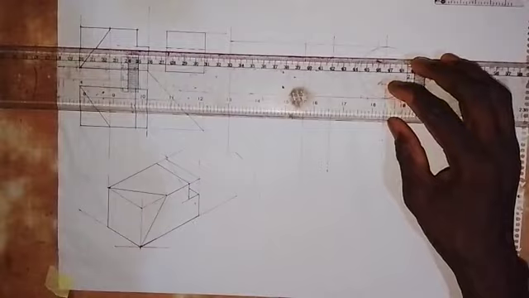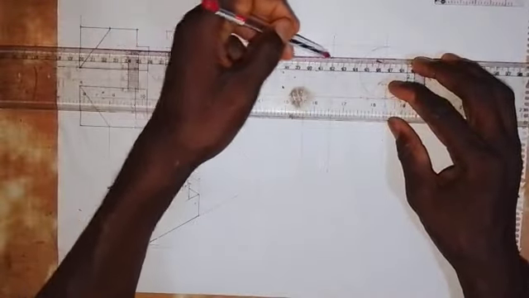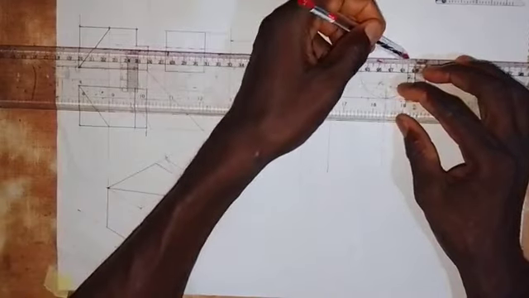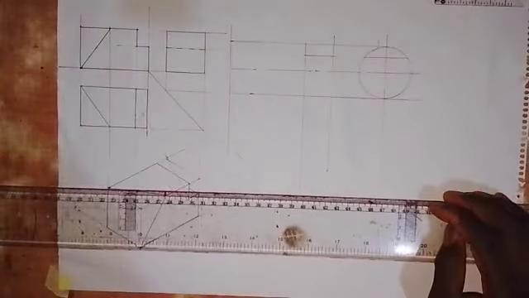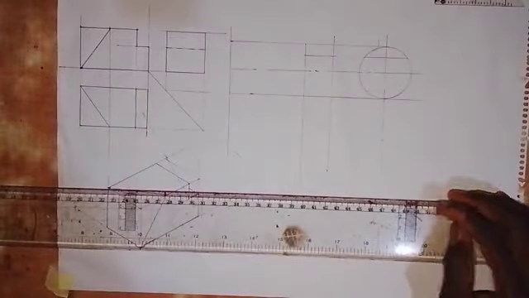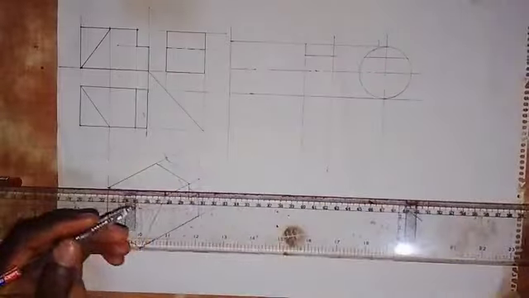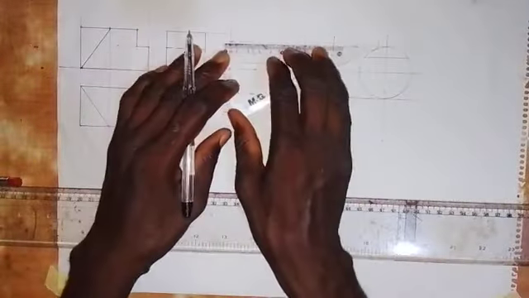Because we're asked to complete the plan, here also I will draw a horizontal line through this point, and it goes like this into the end elevation. So looking at what we have here, I can complete the front elevation and also the end elevation.